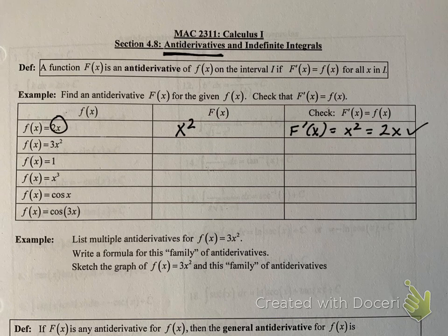Okay, so what I want you to do is pause me and fill out the rest of this chart, trying to figure out what the original function is that will give me this function back. And then I'm going to show you all the answers. So once again, please pause the video and do this chart by guessing.